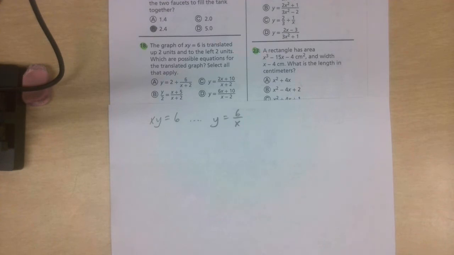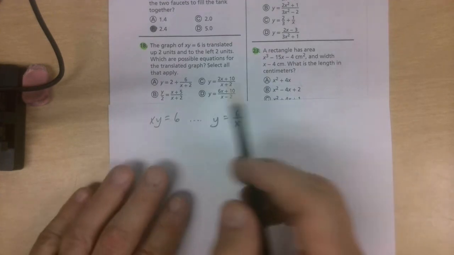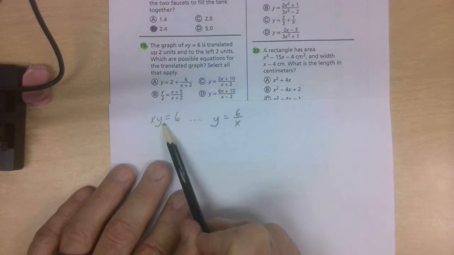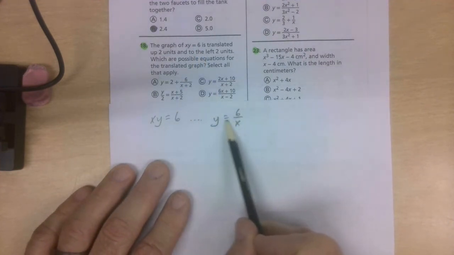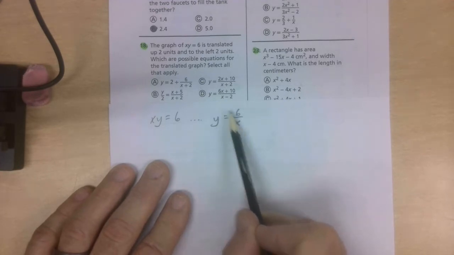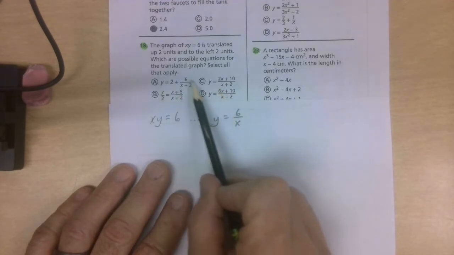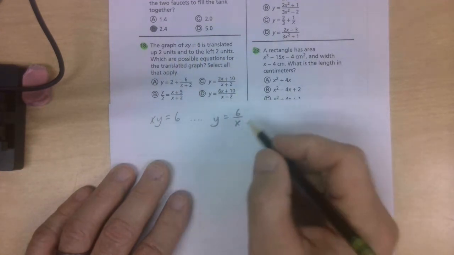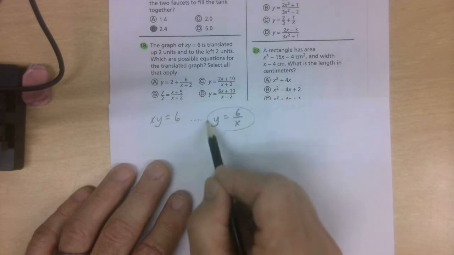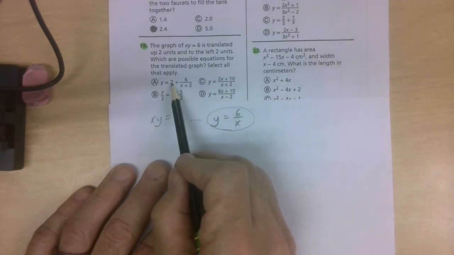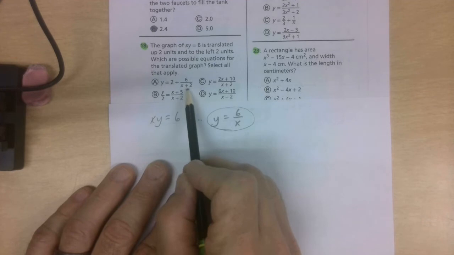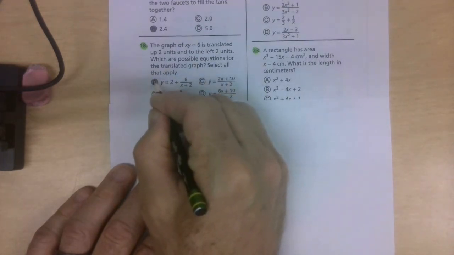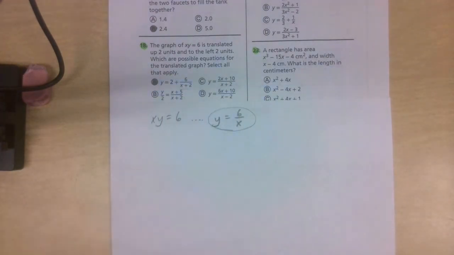Looking for translation truths. So now it says the graph of xy equals 6. So here's xy equals 6. If we just divide both sides by x, we can kind of see a variation of the parent function here, because that's what they did in these answers, especially the first one. It says translated 2 units up. So we can see that if this is our parent function and we add 2, that's going to move it up 2, and that's going to move it left 2. So they give us a straightforward one right away. Now the rest of them are a little trickier.